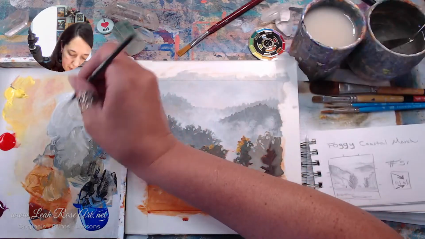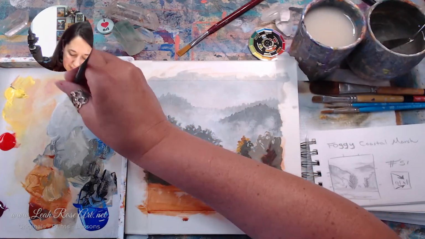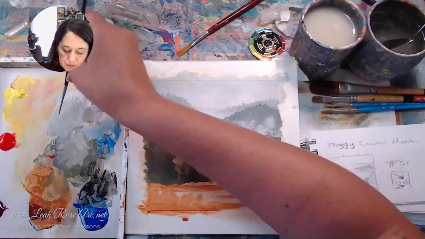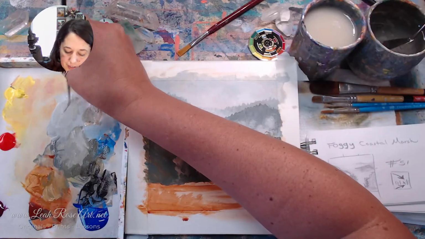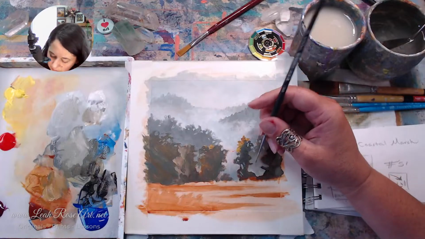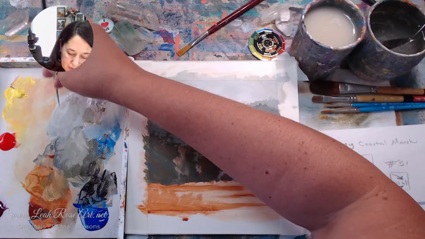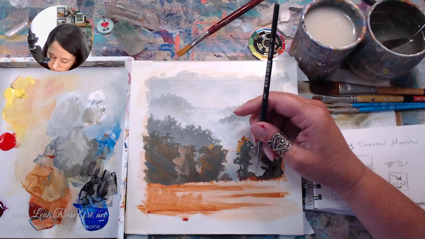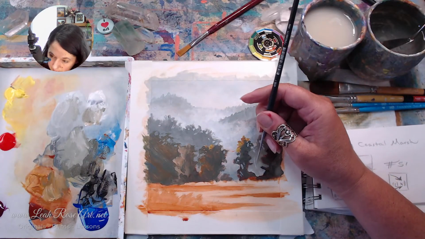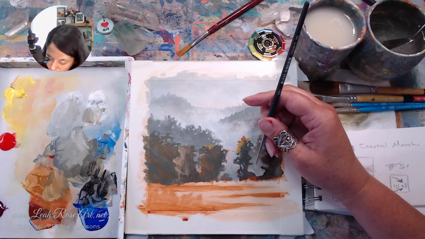It's going to be hard to tell exactly how light I need to make this because of the relative value. So that was too dark for that spot, so I need to brighten it up. And just go right over what I put down. That's better.